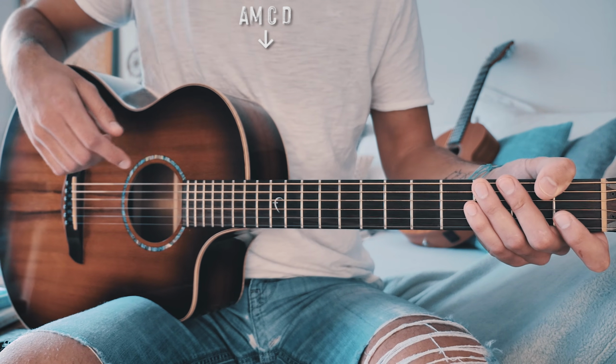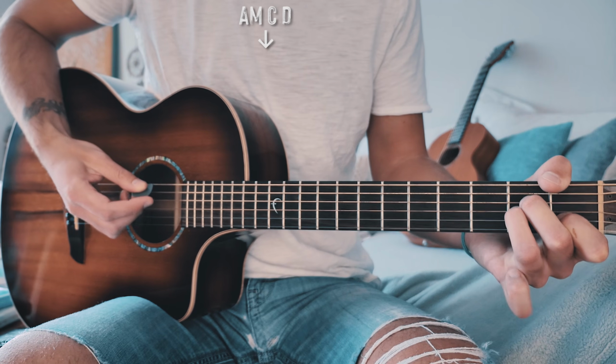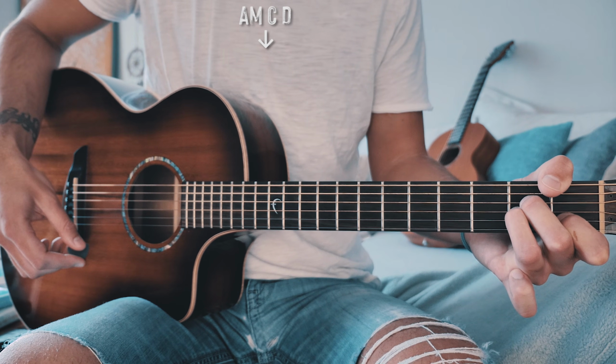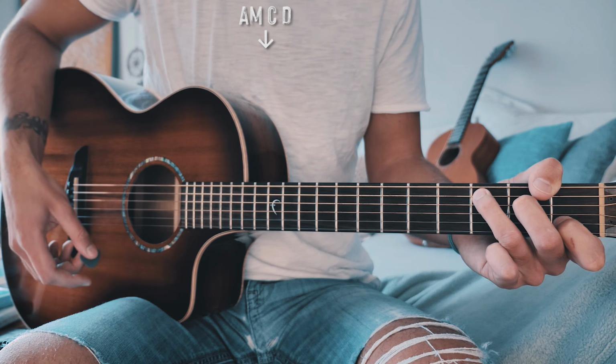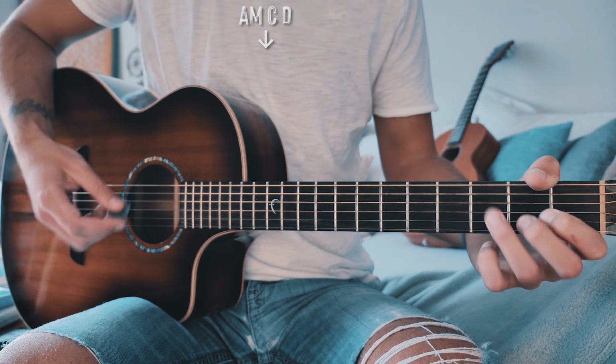So this chord progression is going to look pretty similar, but a little shorter. We're going to start with an A minor, and then we're going to go to C, and then we're going to go to D.